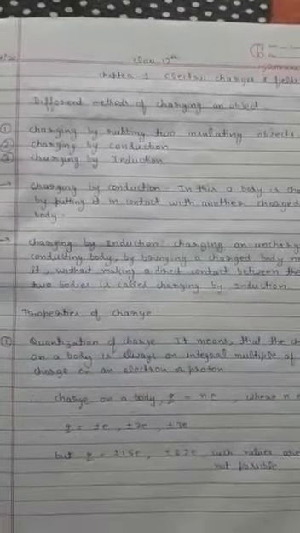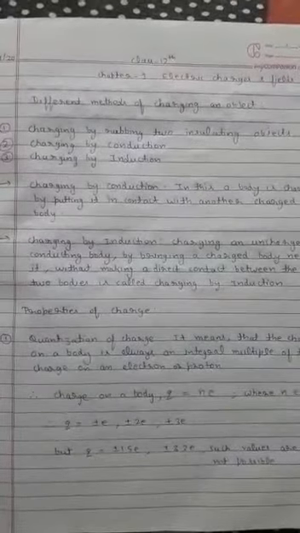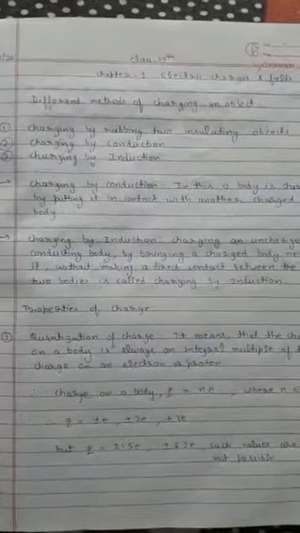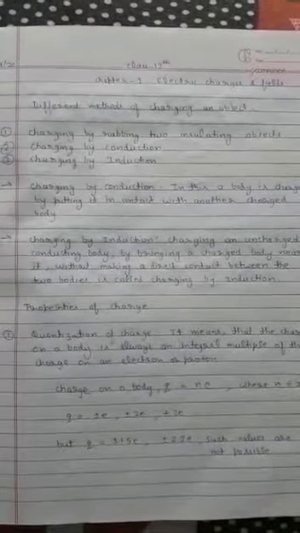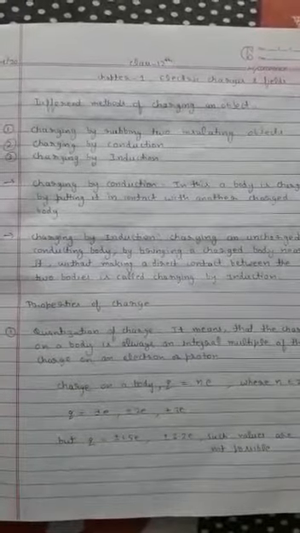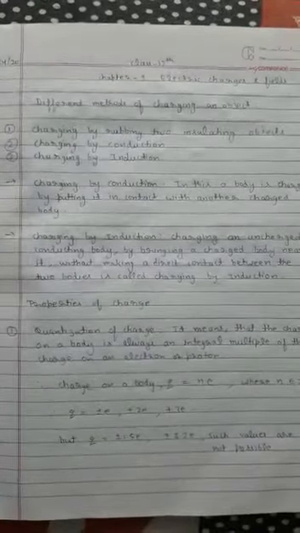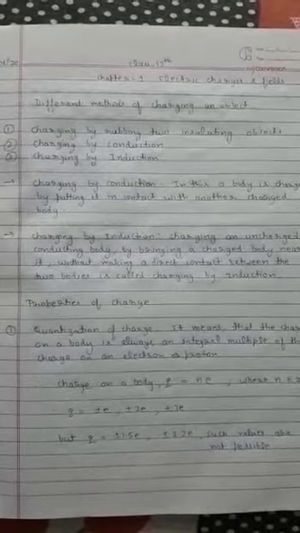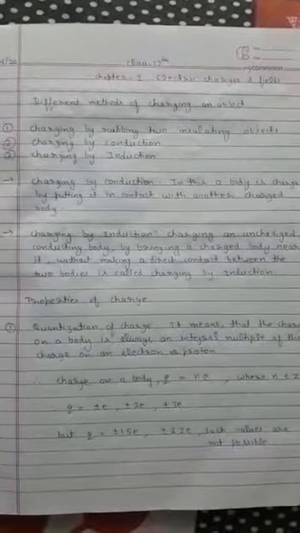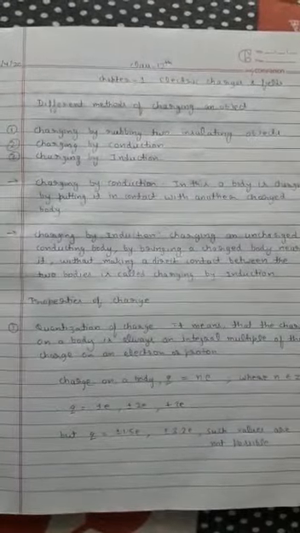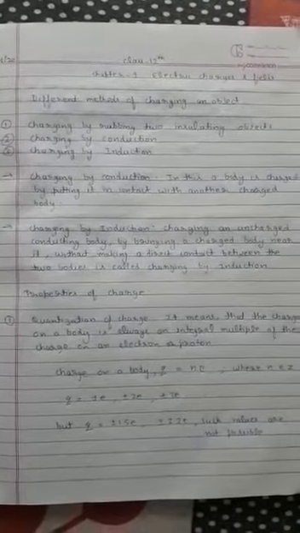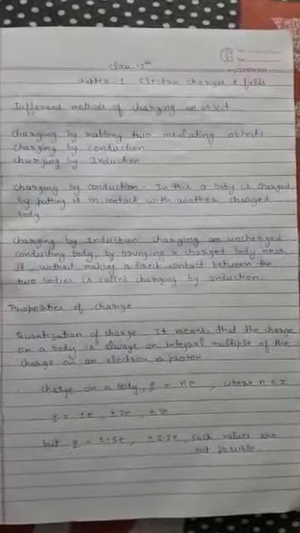Today again we will discuss chapter 1, which is electric charges and fields. Today we will discuss different methods of charging an object. The first method is charging by rubbing two insulating objects. This method we have already discussed yesterday. When we rub a glass rod with a silk cloth, then the glass rod becomes positively charged and the silk cloth becomes negatively charged. Another method of charging an object is charging by conduction, and the third method of charging is charging by induction. So let us discuss first charging by conduction.